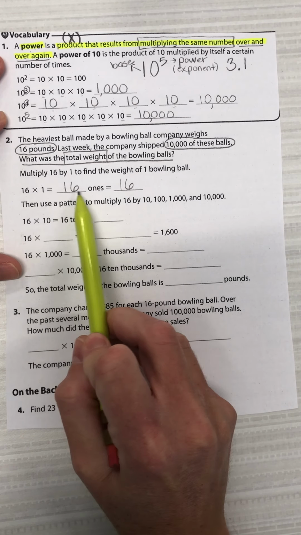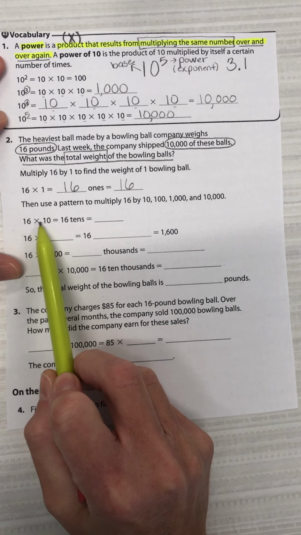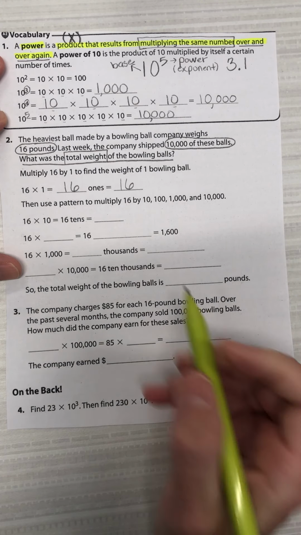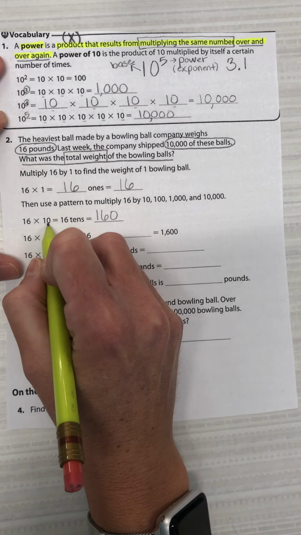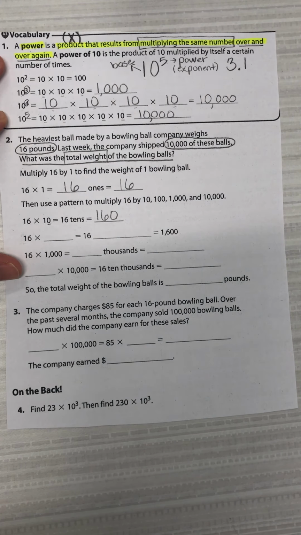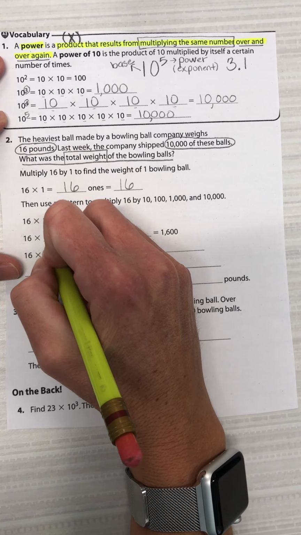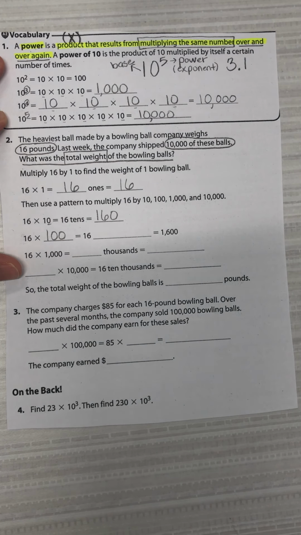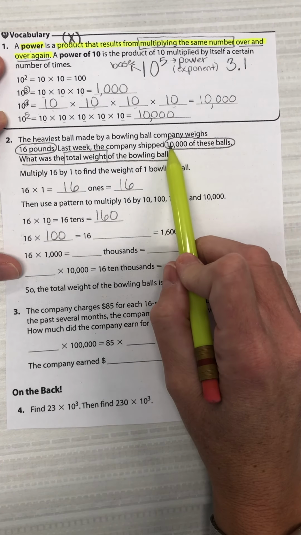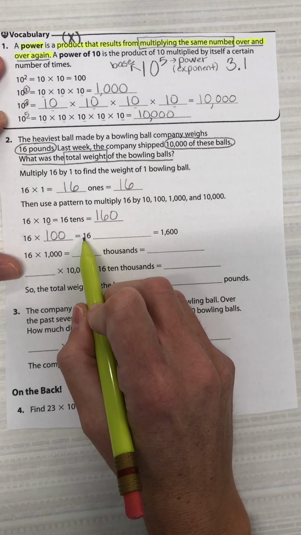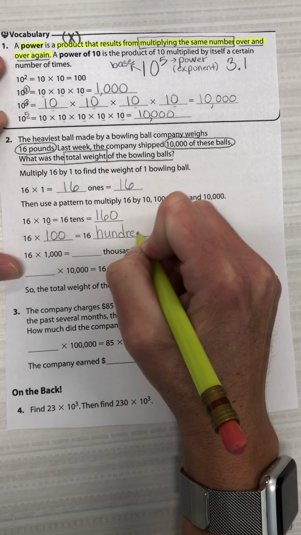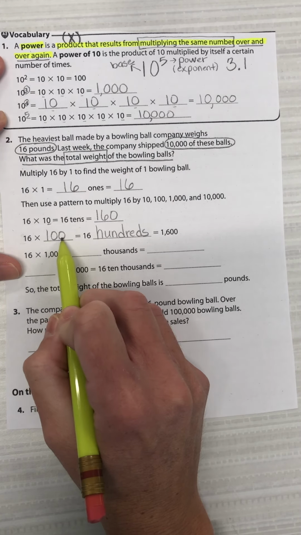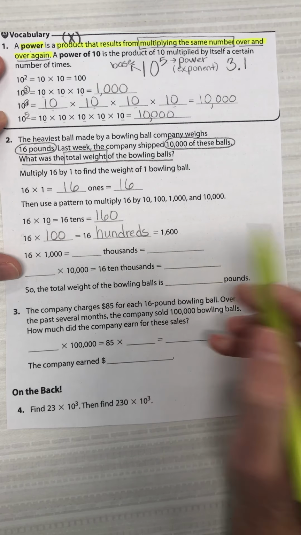If I know 16 times 1 is just 16, 16 times 10 would be my next power of 10. That means 16 tens or 160, because I would just need to add 1 zero. Then I could think, 16 times 100 would be my next power of 10 I could use. Remember, I'm getting to 10,000. Would be 16 hundreds. It would be 16 hundreds, which is equal to 1,600.